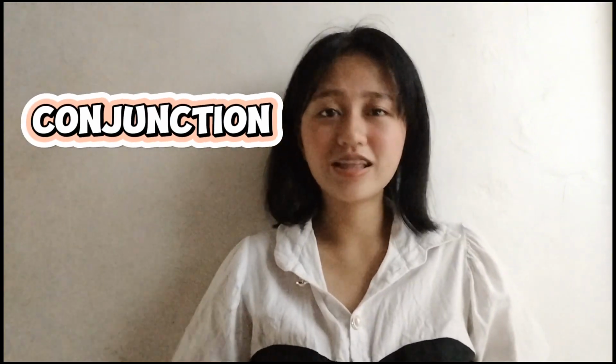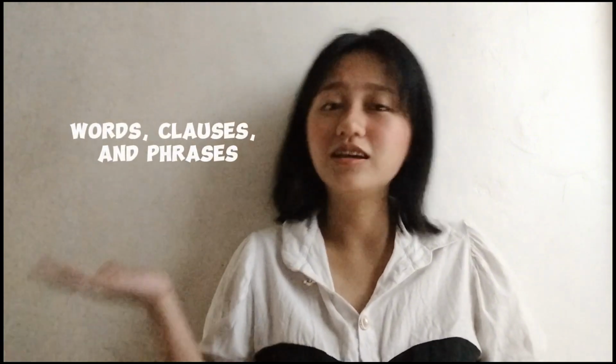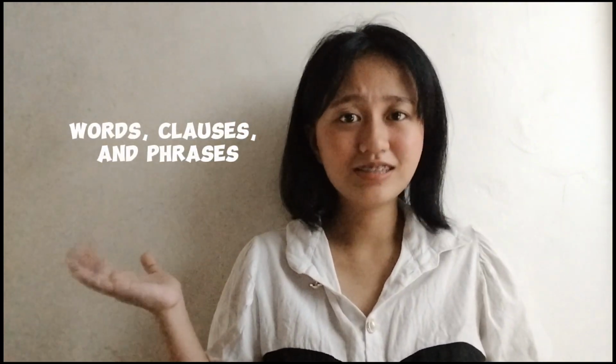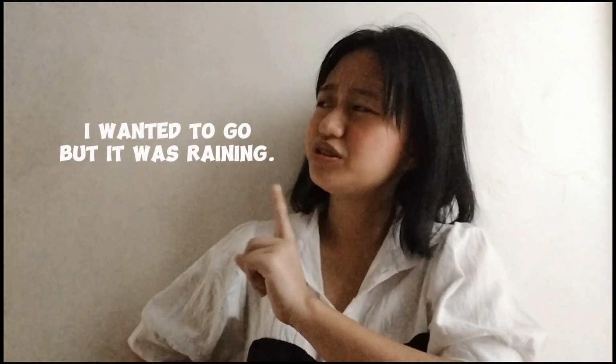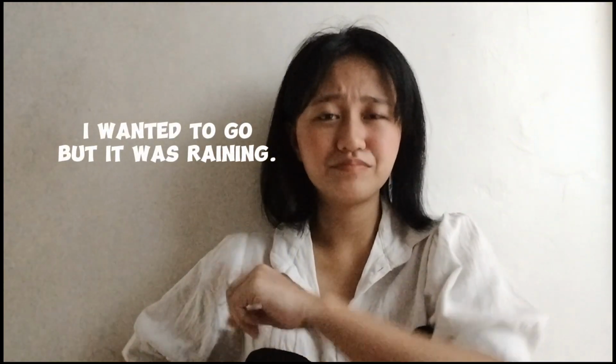Now we are getting closer to our last part of speech. But first, let's tackle the seventh, which is the conjunction. So conjunction helps us connect words, clauses, and phrases. So it helps us create more complex sentences. If we give it an example in word, it can be and, or but. But if we put it in a sentence, it can be I wanted to go, but it was raining.